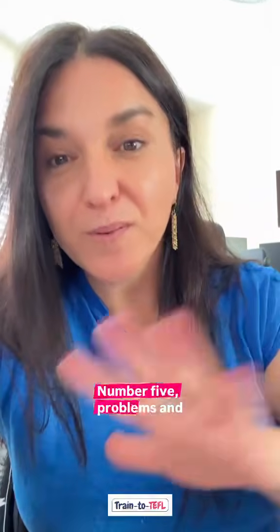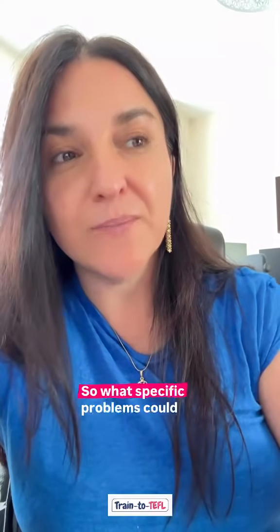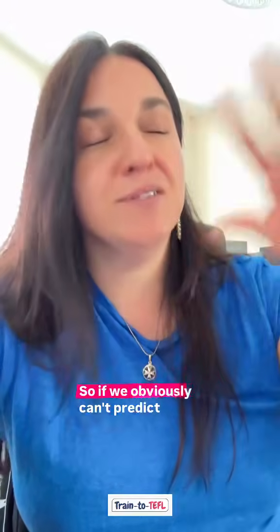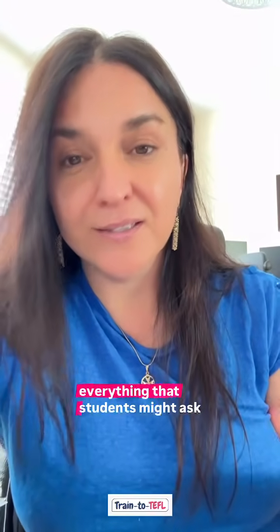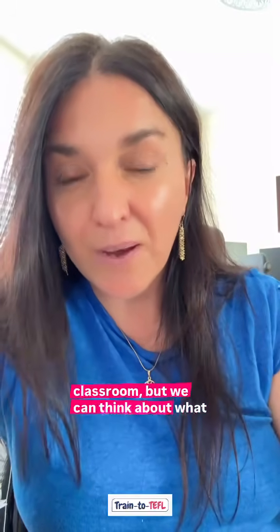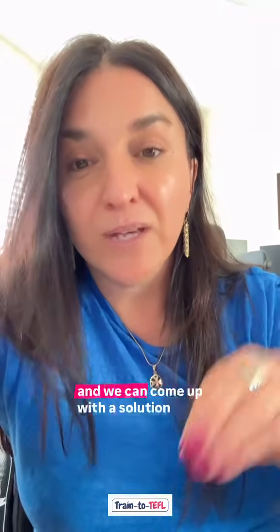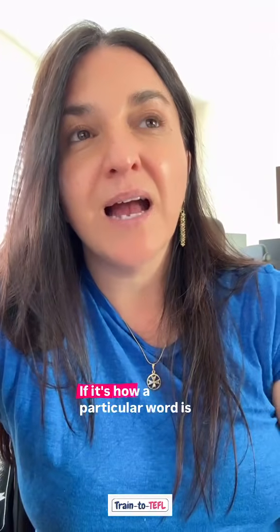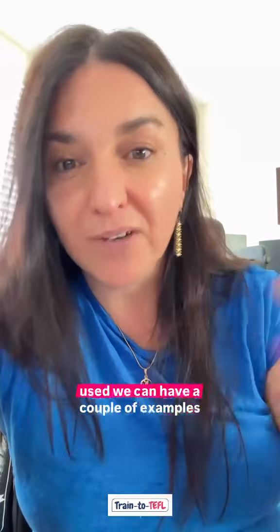Number 5, problems and solutions. So what specific problems could learners have with this language, and what am I going to do about it? So obviously we can't predict everything that students might ask, but we can think about what potentially could go wrong, and we can come up with a solution. So maybe if it's an item of vocabulary, we can show a picture. If it's how a particular word is used, we can have a couple of examples.